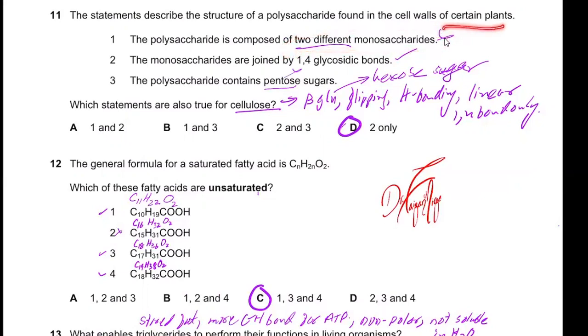We know certain plant cells. Okay, why two monosaccharides? The monosaccharides are joined by a 1,4-glycosidic bond. Yes, it's a 1,4-glycosidic bond. The polysaccharide contains pentose sugar? No, it's hexose sugar. We know what the plant cell wall is made up of. What's true for cellulose? So just recall what's true for cellulose for all of these.